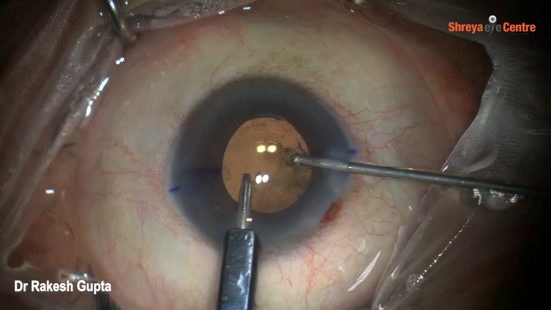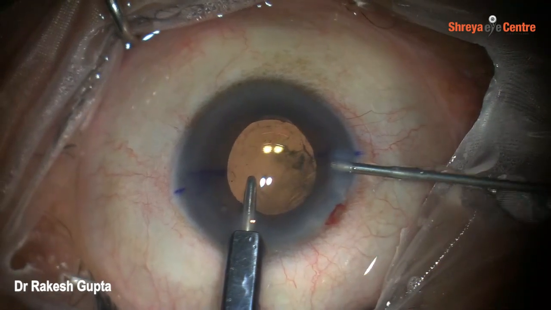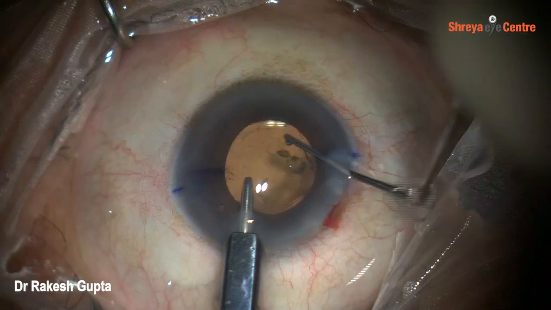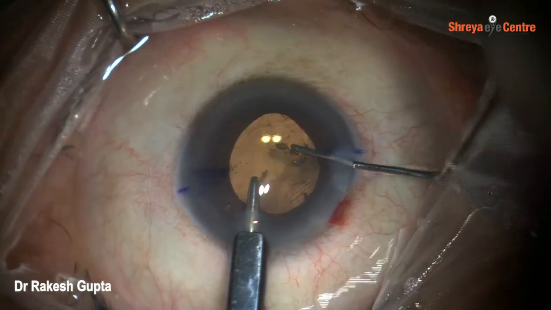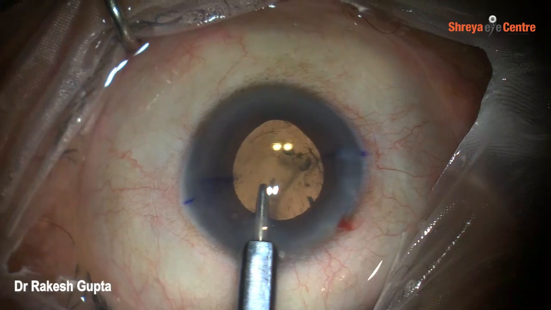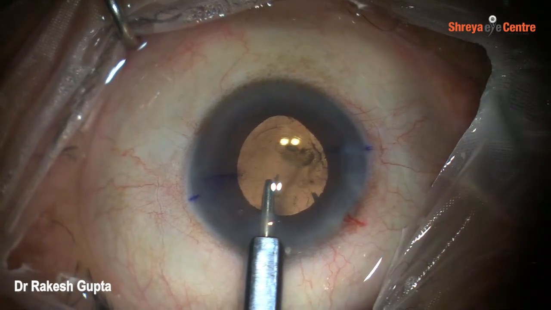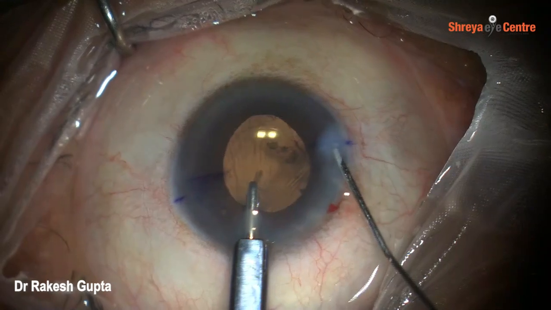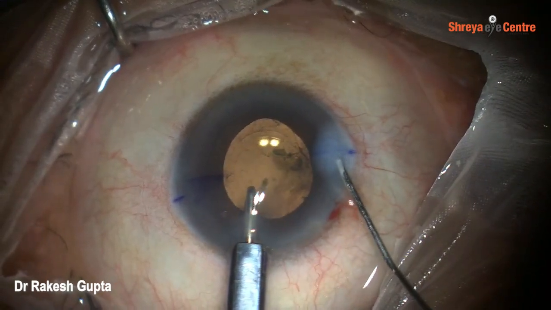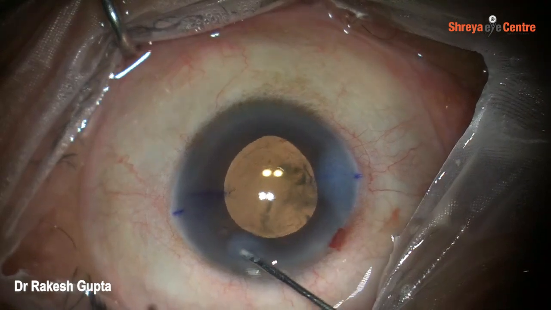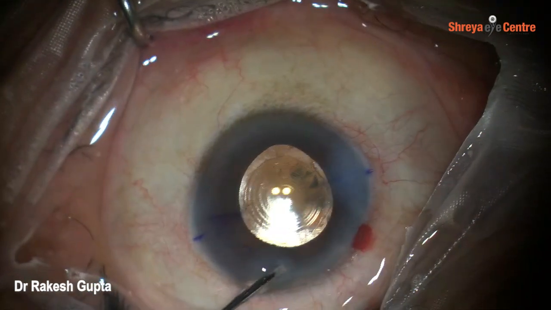Once viscoelastic has been removed adequately, I am confirming the alignment of the Panoptix Toric IOL with the marks on the cornea, and yes, you can see the IOL is perfectly aligned. The toric marks on the IOL are matching with the marks on the cornea. And friends, because I don't want my chamber to collapse, I am trying to do hydrodissection keeping my irrigation on, and I will remove the irrigation port once I am sure that the chamber is not going to collapse. And yes, you can see I have been successful in doing so.